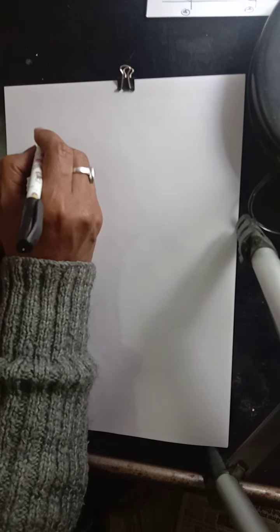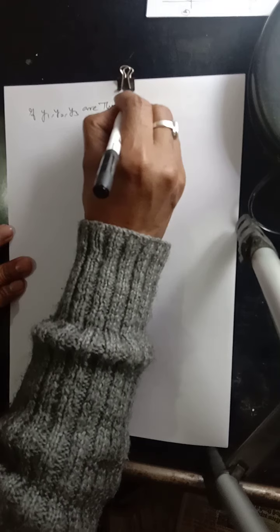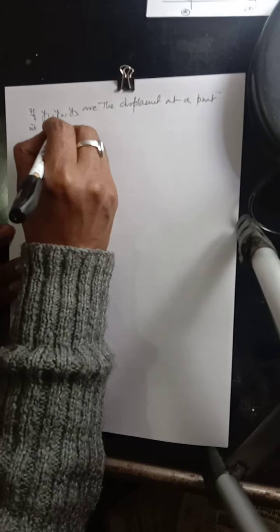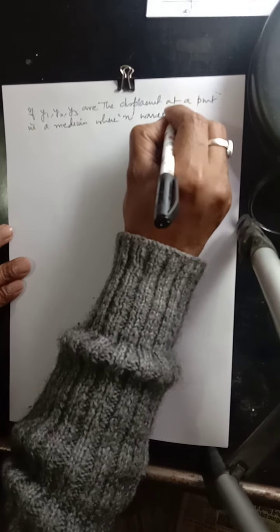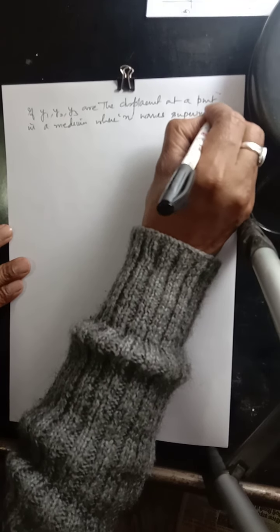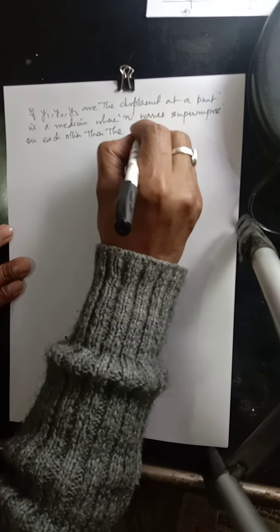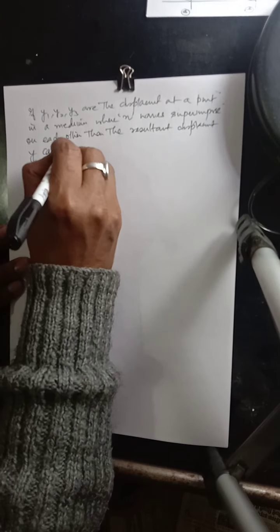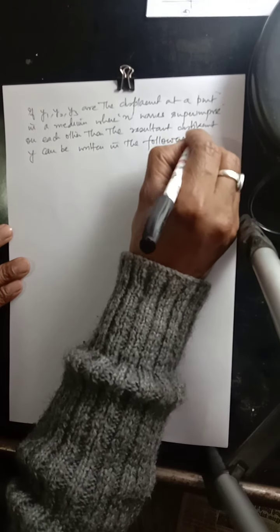Suppose that y1, y2, y3 are the displacements at a point in a medium where n waves superimpose on each other, then the resultant displacement y can be written in the following form.